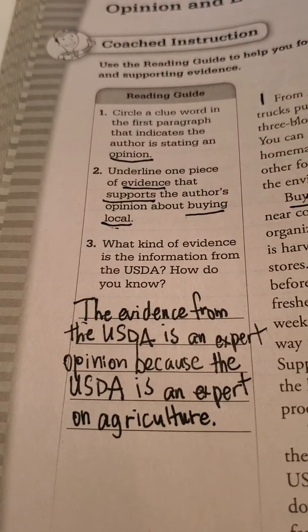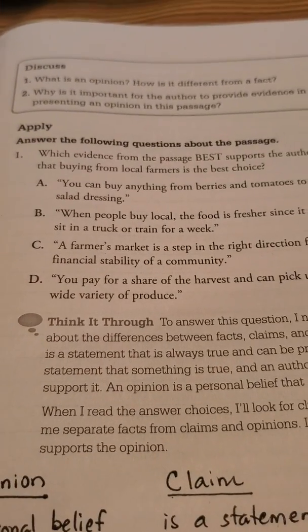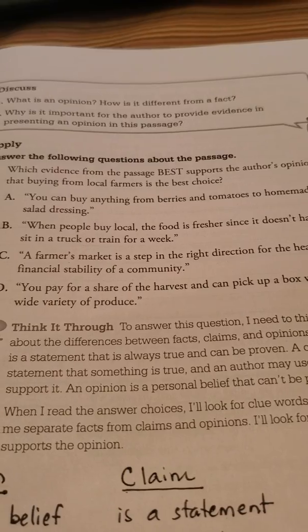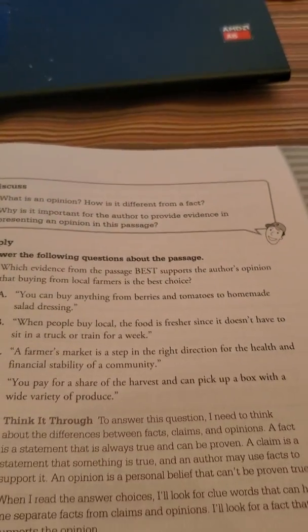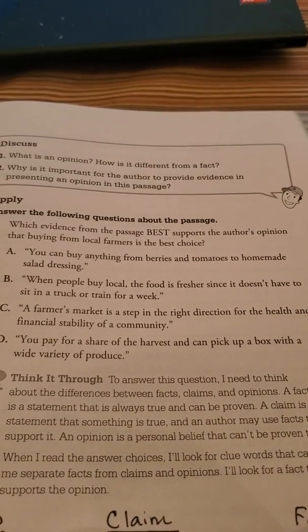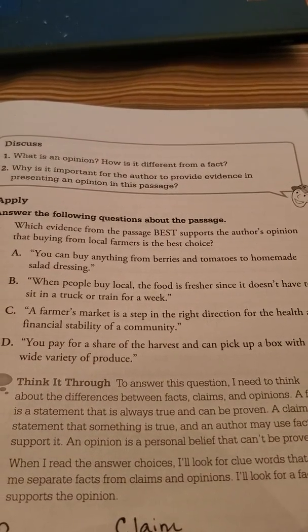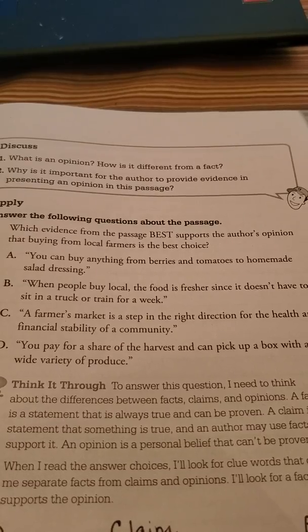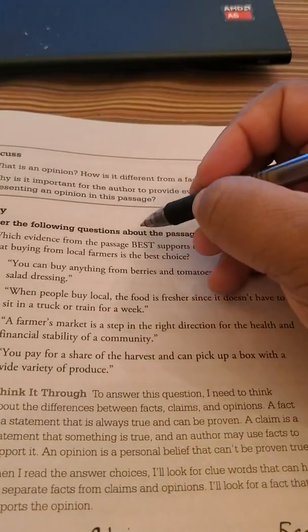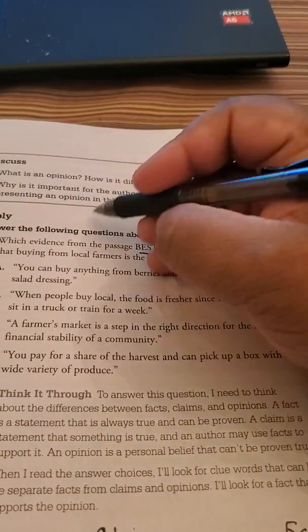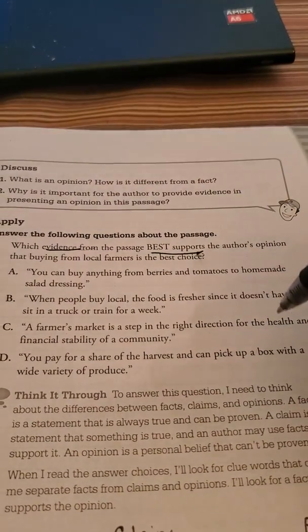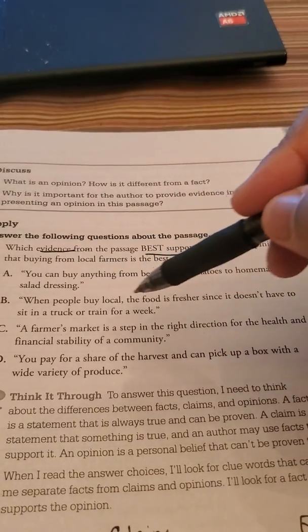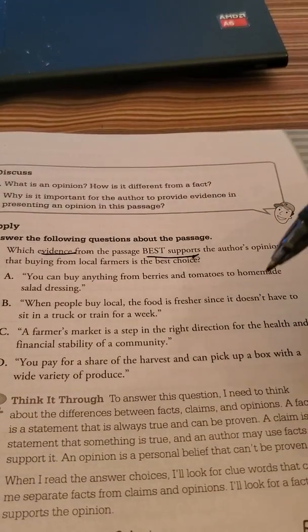Okay? All right, so let's look at one of the apply questions here. Which evidence from the passage best supports the author's opinion that buying from local farmers is the best choice? Now, anytime you're answering multiple choice questions, always look at choices you can eliminate. So I want that best supports, and I want the evidence. So all these choices, if you notice, they're in quotes, all from the text. So they've given you all the evidence here. You have to pick the best one.